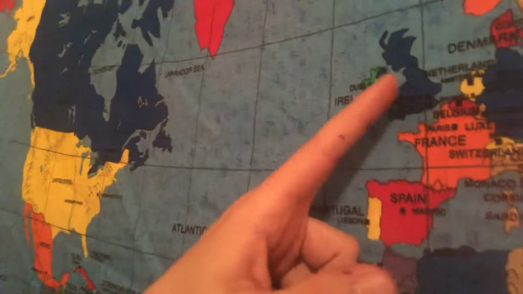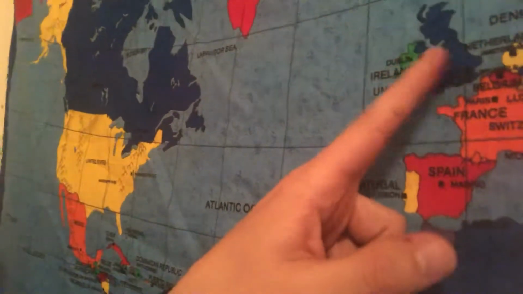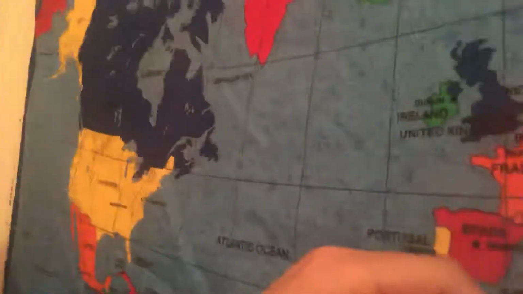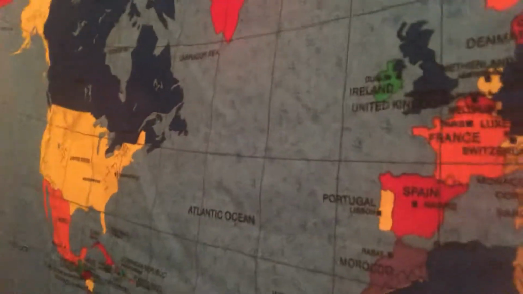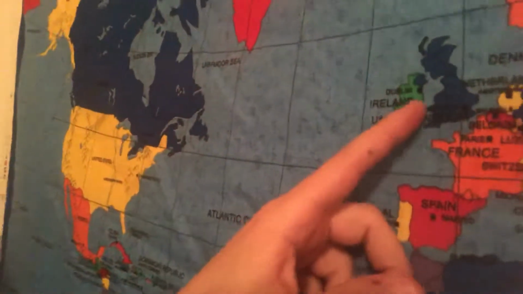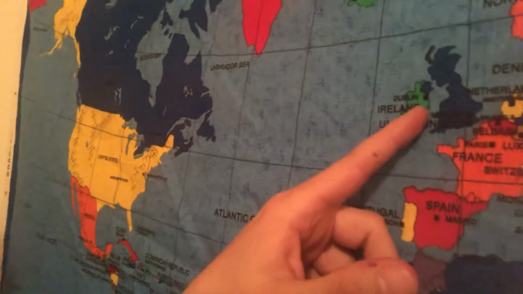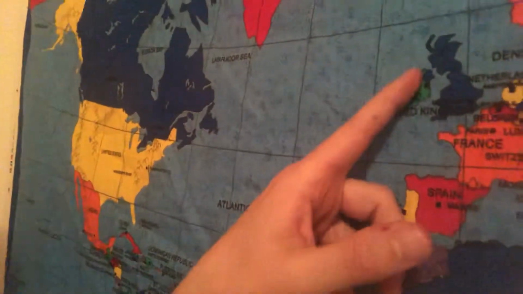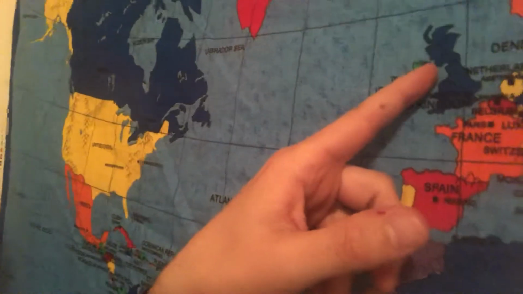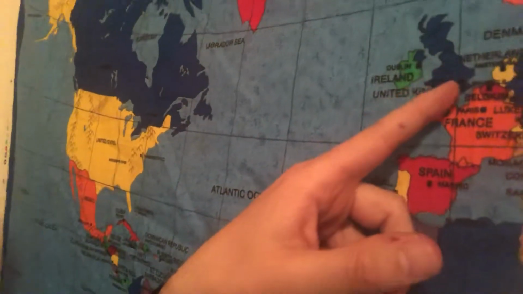However, these two islands together have had a very interesting history, somewhat complicated, sometimes violent. And for the last almost 100 years, Ireland, Republic of Ireland, has been an independent country with 26 counties. These 6 counties of Northern Ireland, though, are still part of the United Kingdom.